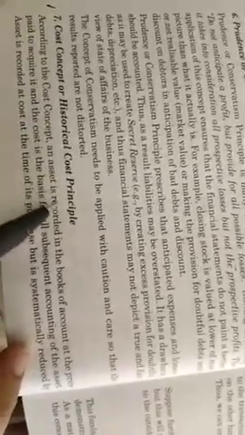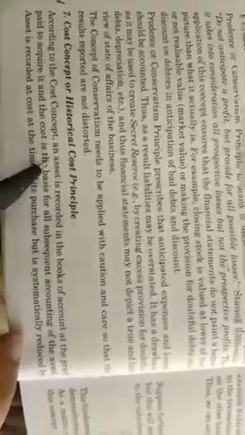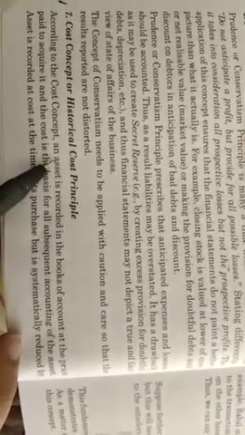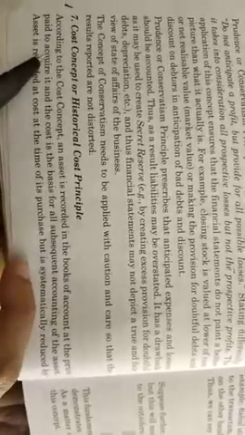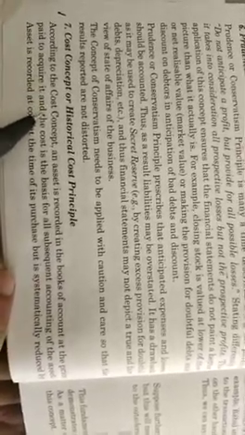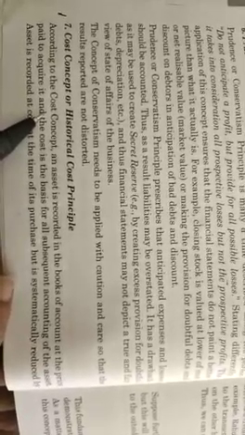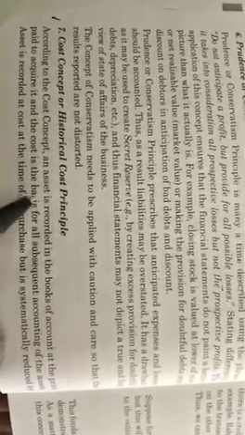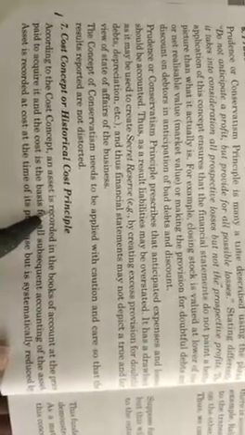Next concept we have is the cost concept, and another name is the historical cost principle. Here we record our assets, like plant and machinery, furniture, whatever it is, in the books at the price paid to acquire it. That means whatever amount we pay to purchase that asset will be recorded in the books at that value.